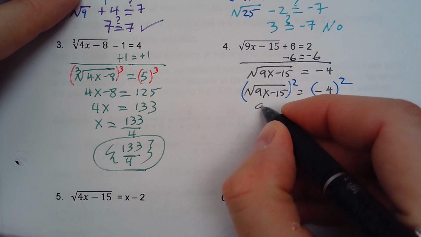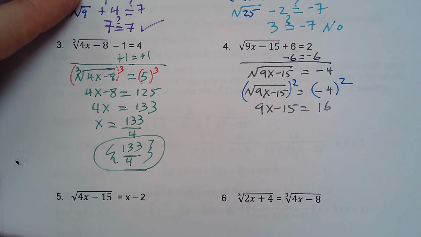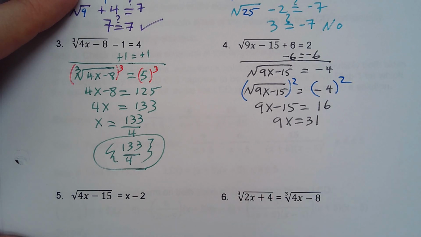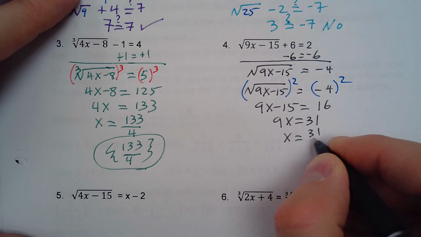So that gives us 9x minus 15 equals 16. We're going to go ahead and add 15 to both sides. So that's 31. And then divide by 9. And I'm just going to leave that as a fraction, 31 over 9.